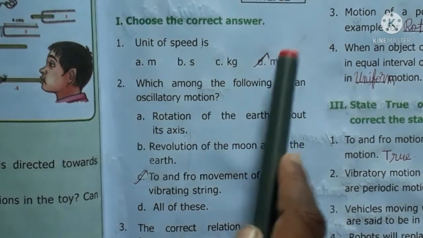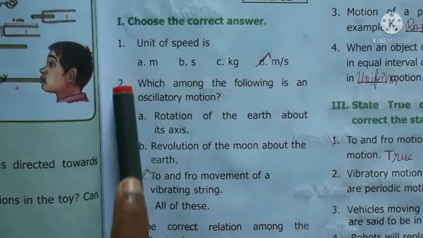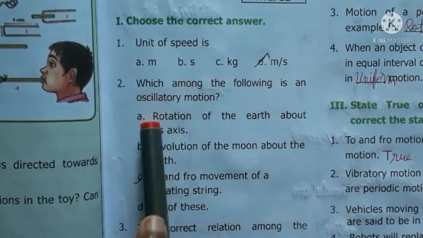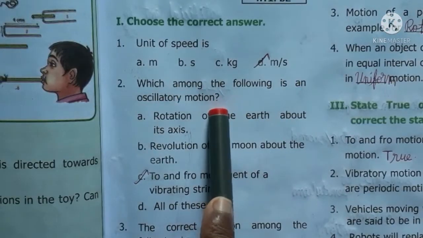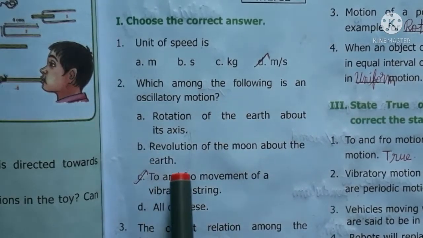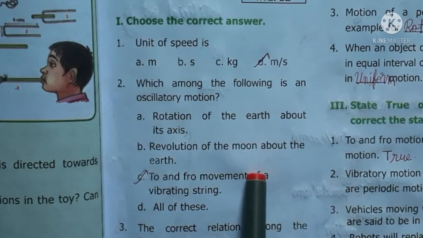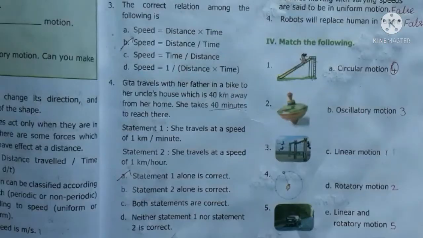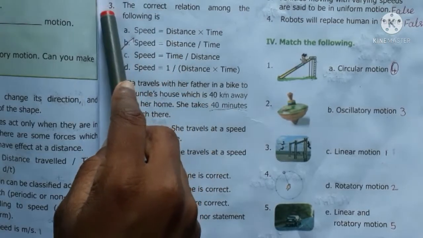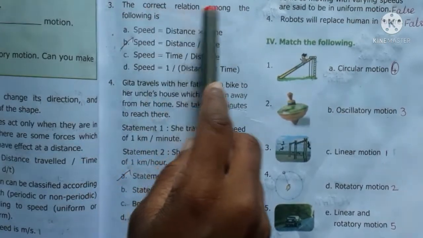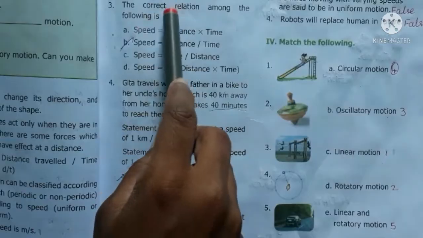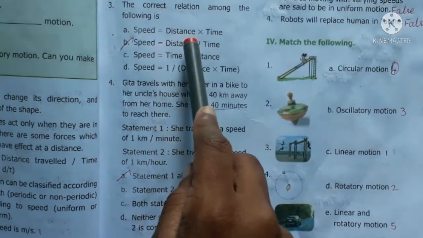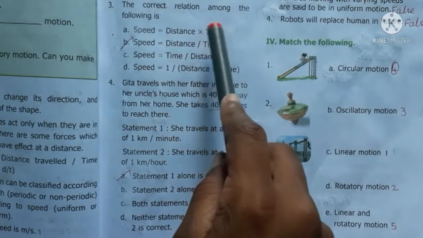meter per second. Second question, which among the following is an oscillatory motion? The answer is to and fro movement of a vibrating string. Third question, the correct relation among the following is, answer, speed is equal to distance by time.